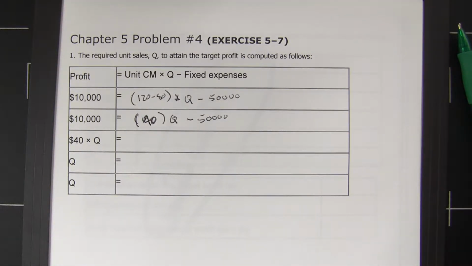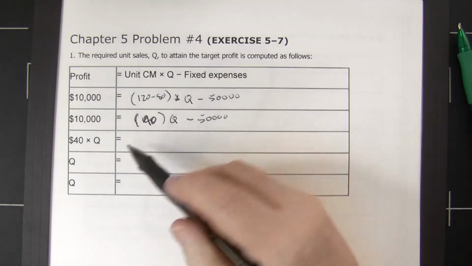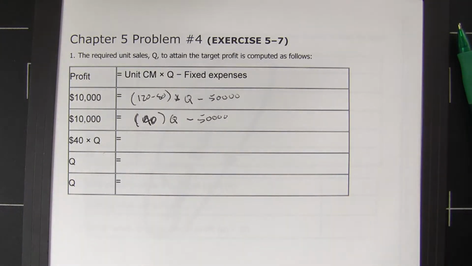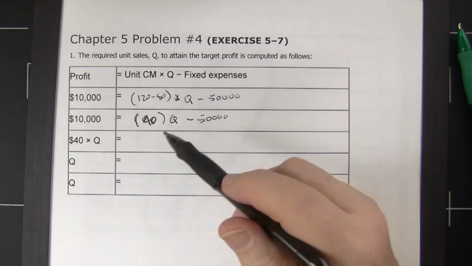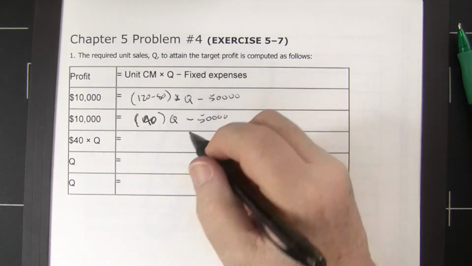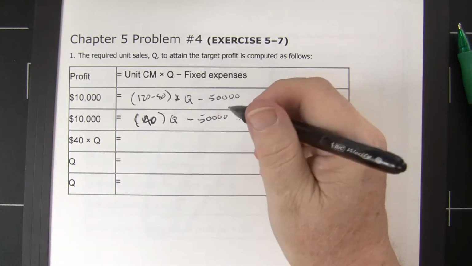Now we have to do a little bit more math. We have to get Q by itself, so we get 40Q on this side, and we're going to bring the 10,000 over to this side. Basic algebra.